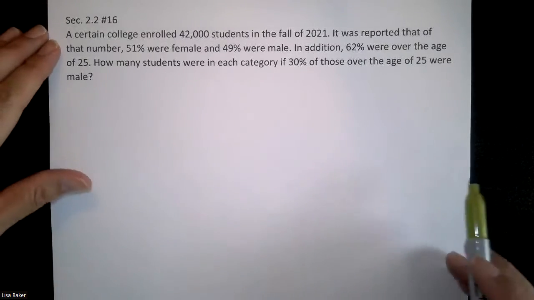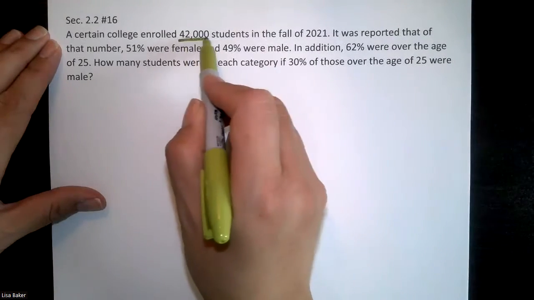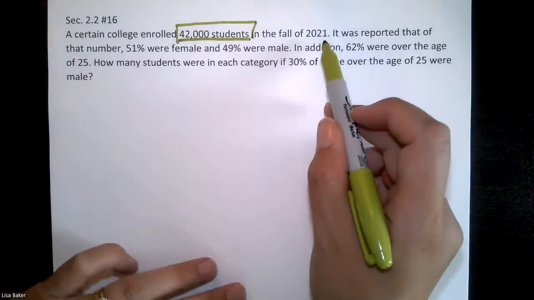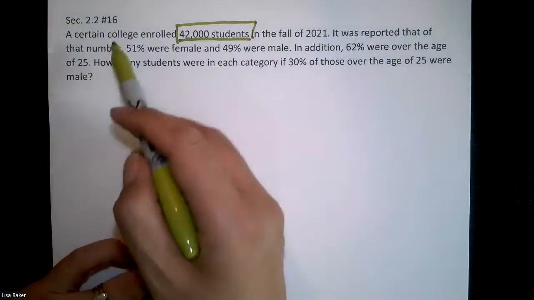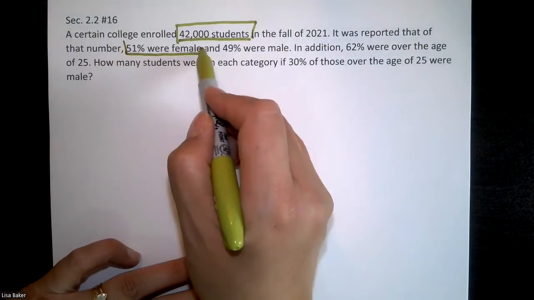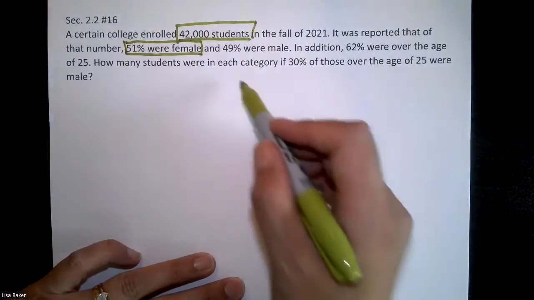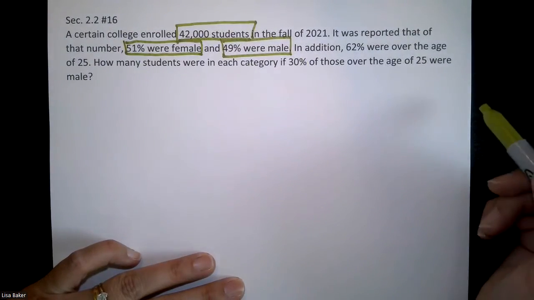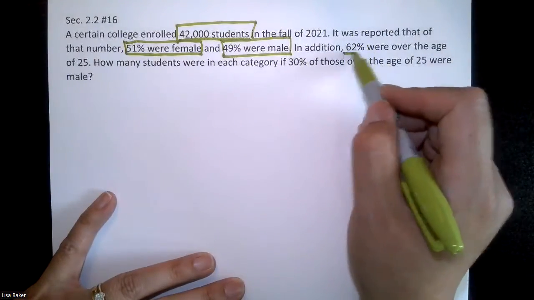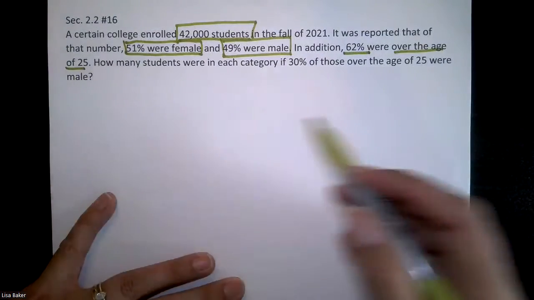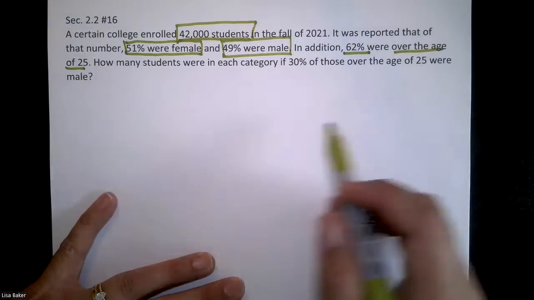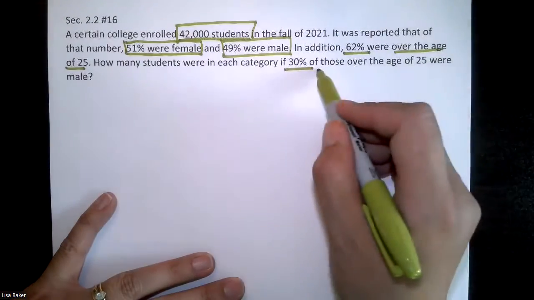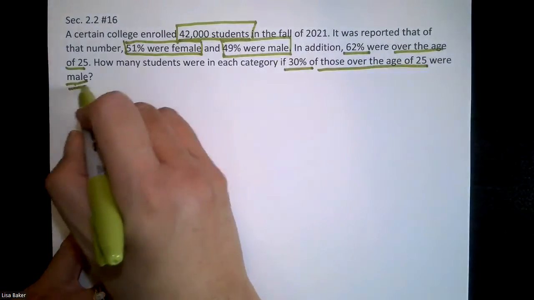A certain college enrolled 42,000 students. That's important. In the fall of 2021, it was reported that of that number, 51% were female and 49% male. In addition, 62% were over the age of 25. How many students were in each category if 30% of those over the age of 25 were male?